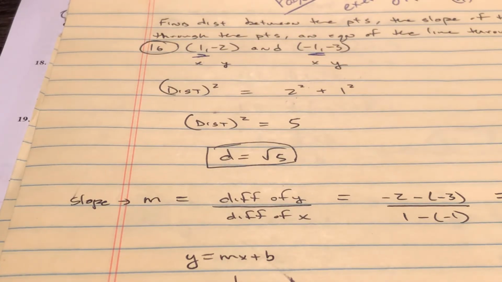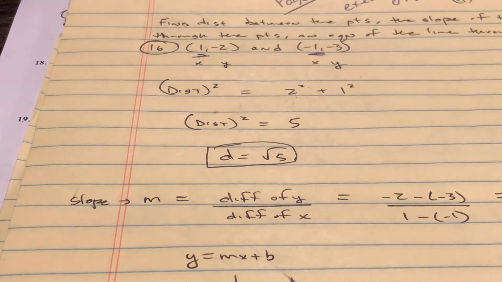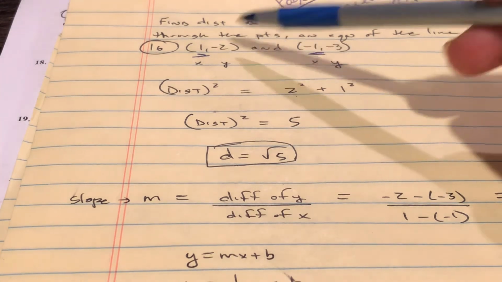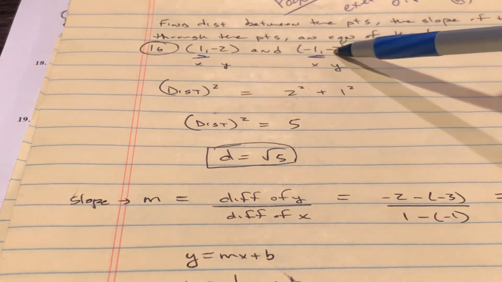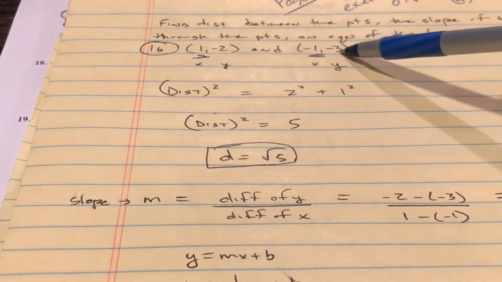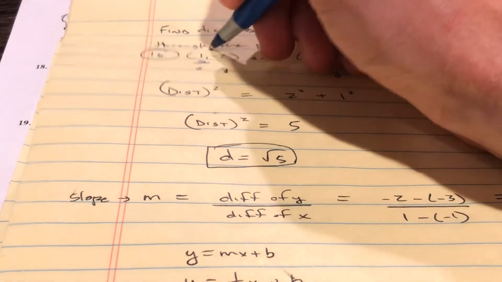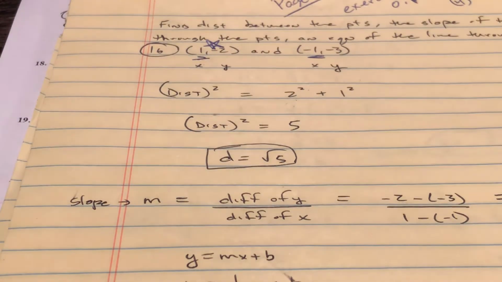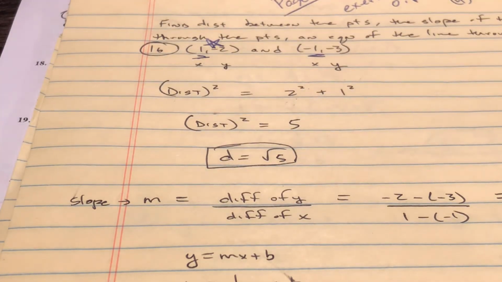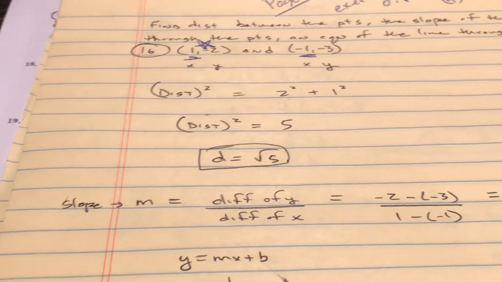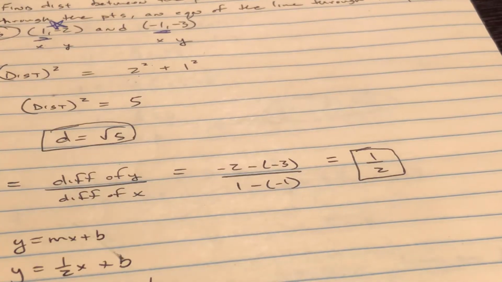Again, slope is (y1 minus y2) over (x1 minus x2), or (y2 minus y1) over (x2 minus x1). It's the difference of y's over the difference of x's. Now, I like to do the bigger y minus the smaller y, so -2 minus -3. But because I chose that to be my first y, 1 has to be my first x. So it has to be 1 minus -1, and you get 1/2. That's the slope.